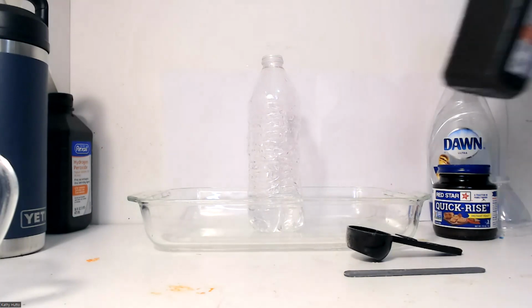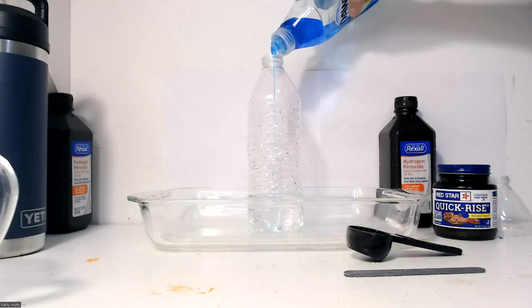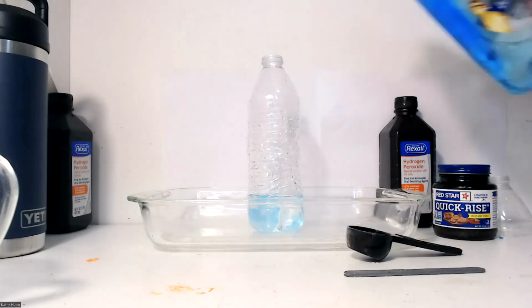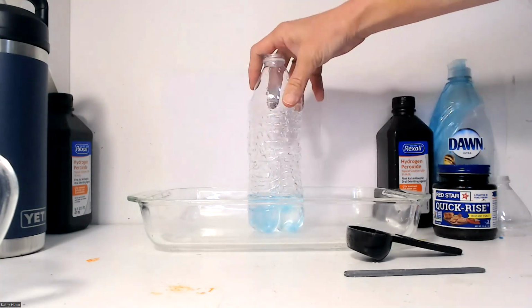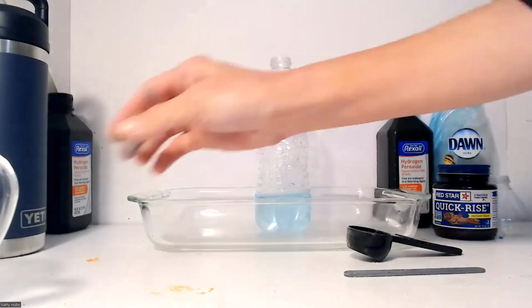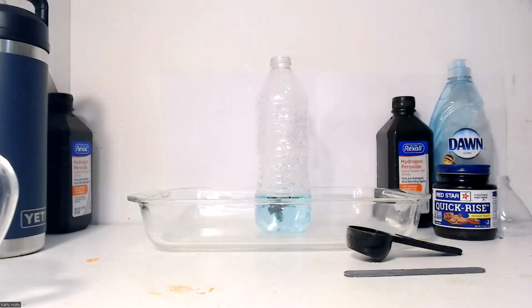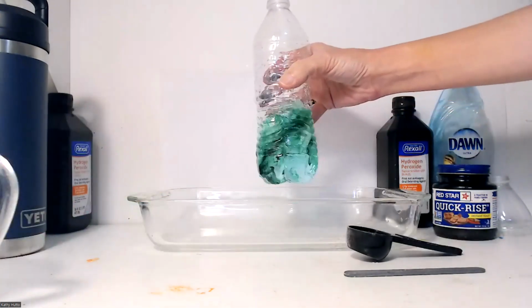And then I'm going to add some dish liquid. And I'm just going to swirl that around just a little bit. And then I'm going to add some food coloring. And swirl that around.